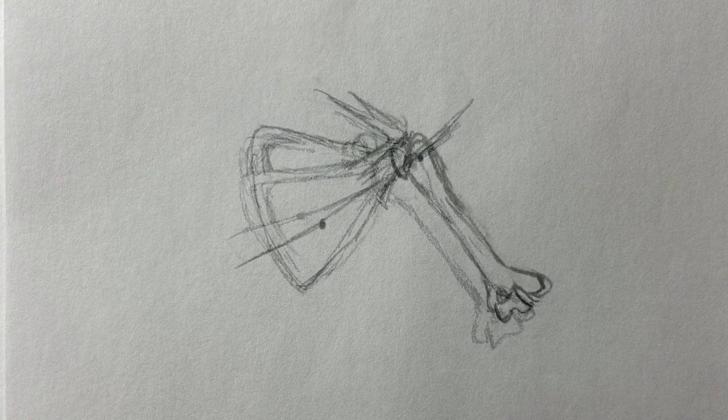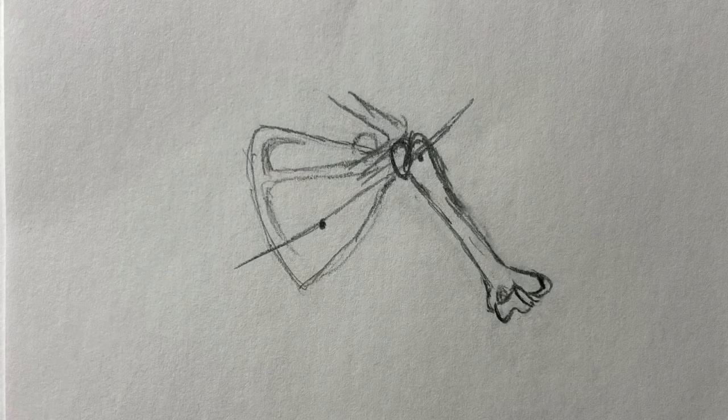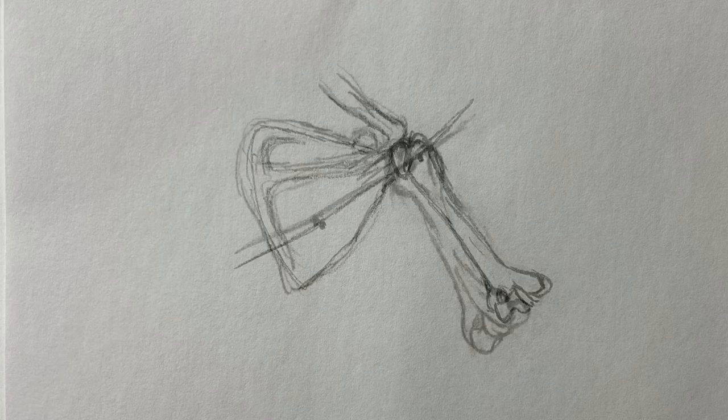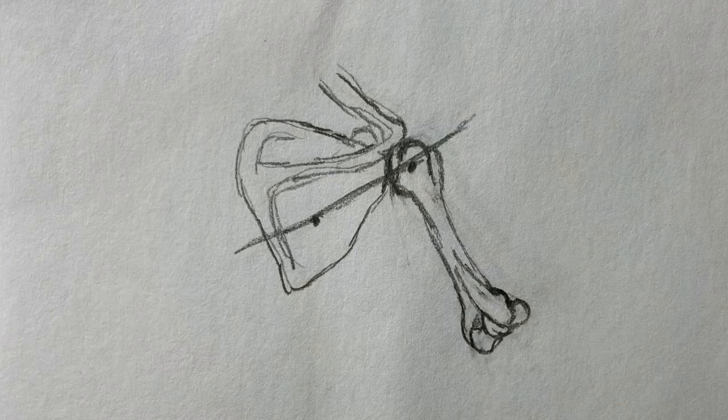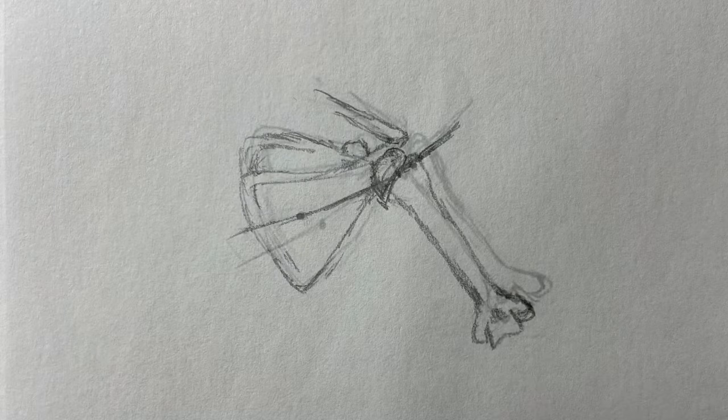This animation of the infraspinatus muscle is a posterior view of the scapula and the humerus. You can see once the string is pulled on the end that the humerus bone rotates laterally, which is a rotation away from the midline.